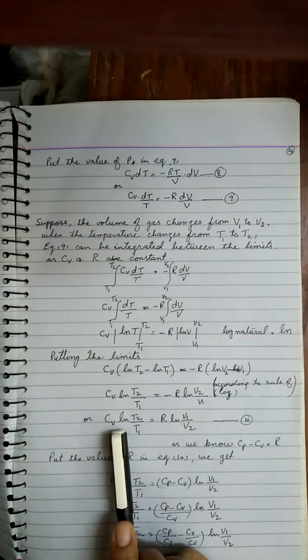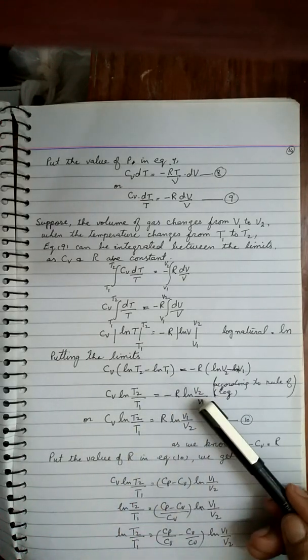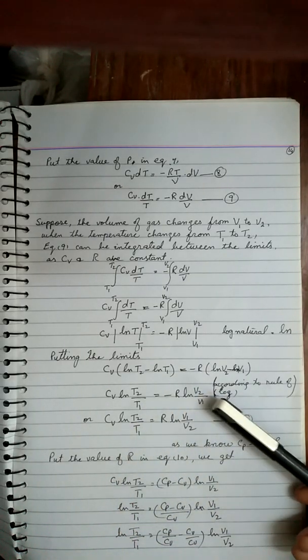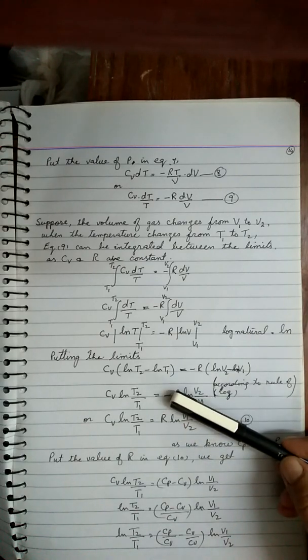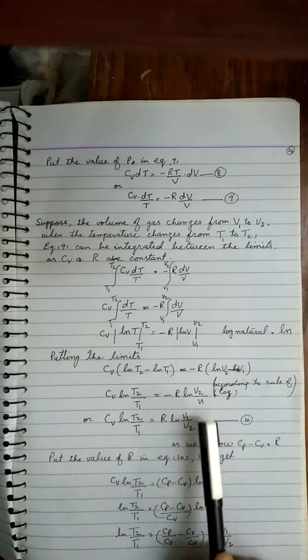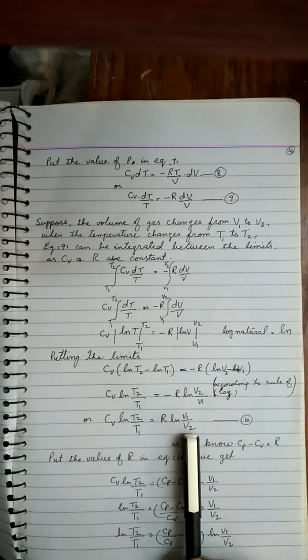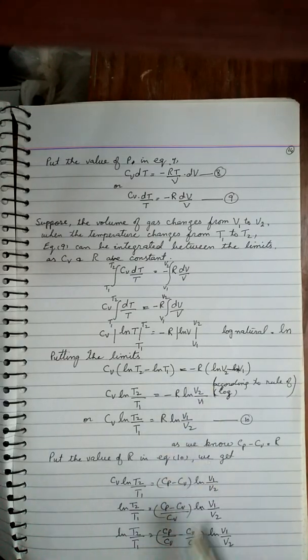Cv log natural T2 by T1 is equal to, just reverse this sign, V1 by V2 and the negative sign will finish, R log natural V1 by V2. I am reversing it in this form.